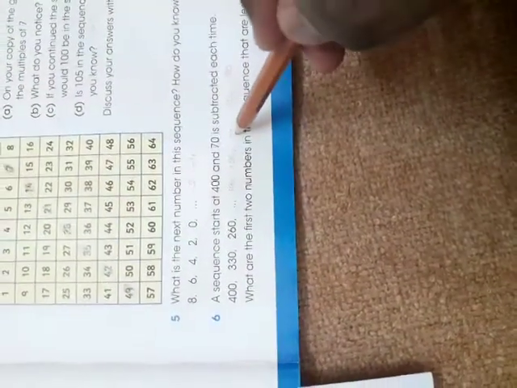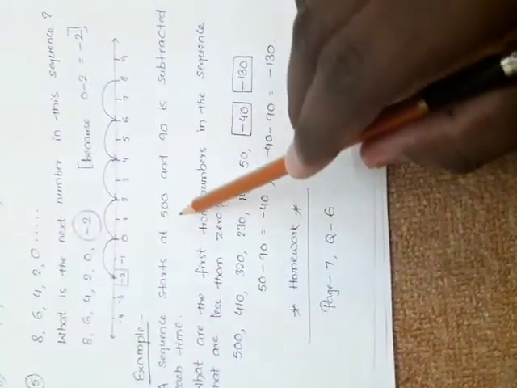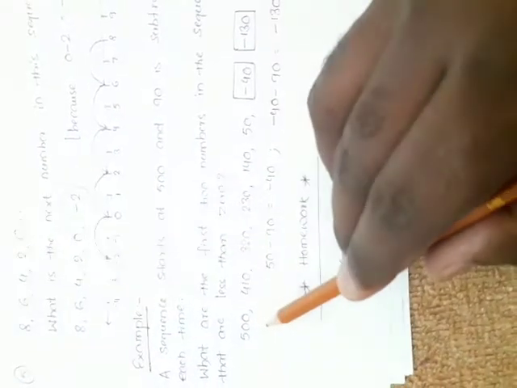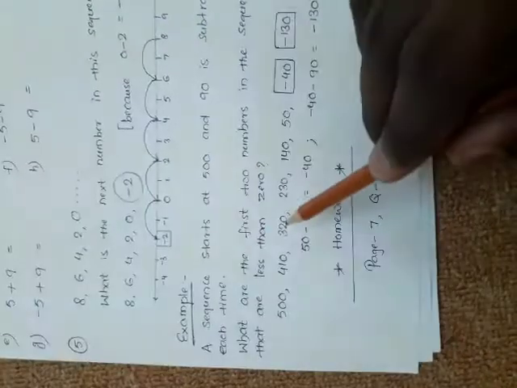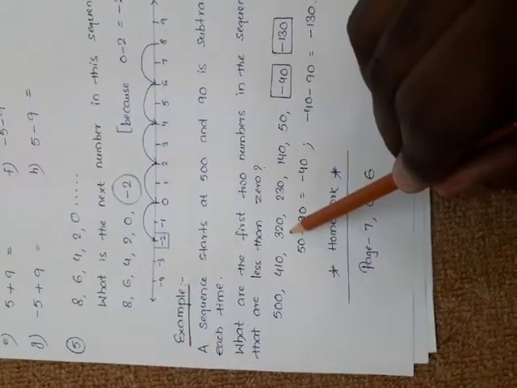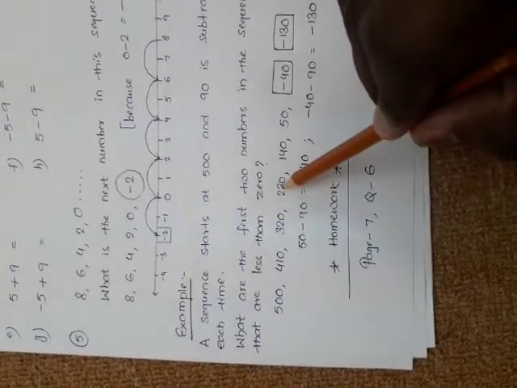Okay. Now question number 6 is the homework for you. According to question number 6, I will explain one question here. A sequence starts at 500 and 90 is subtracted each time. That means every time we subtract how much? 90. So now look here, 500 minus 90 is 410, right? 410. 410 minus 90, how much? 320. 320 minus 90, how much? 230.